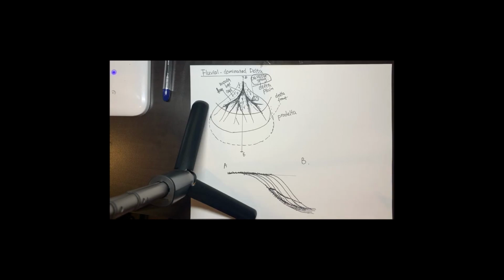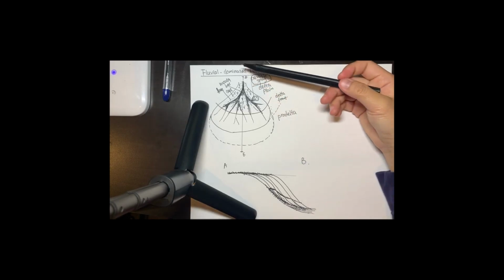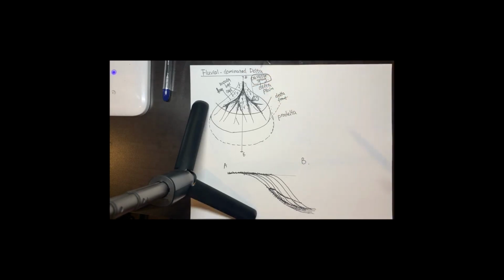In different types of delta, this is the fluvial dominated delta, and there are the tide dominated delta and the wave dominated delta. They grow in a similar way. They all develop a progradation pattern, with a river coming into the sea further and further.